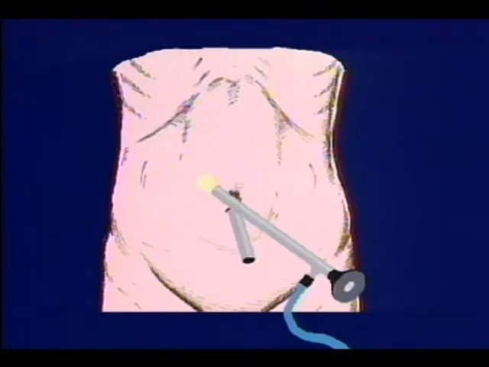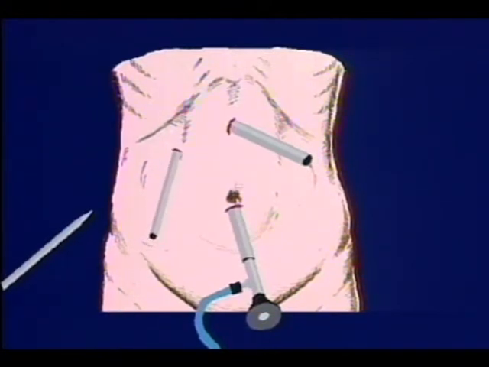Next, instead of making a large incision, a small metal cylinder is placed through a half-inch incision in the umbilicus, or belly button. A lighted tube called a laparoscope is attached to a miniature television camera and is inserted into the abdomen through this cylinder. Three more small cylinders are then inserted, which serve as passages for other surgical instruments.